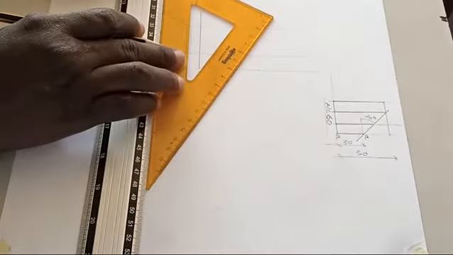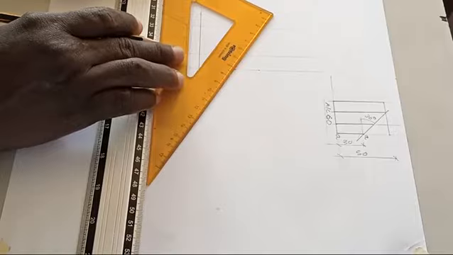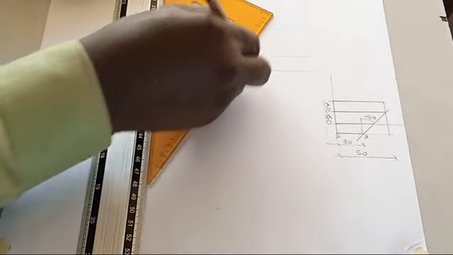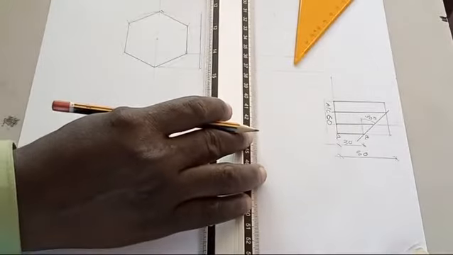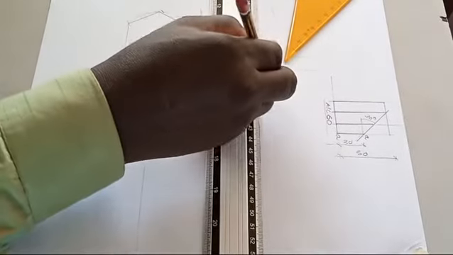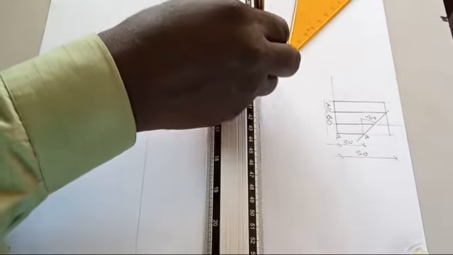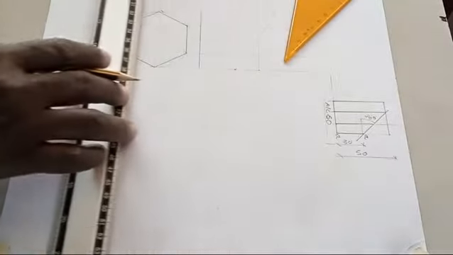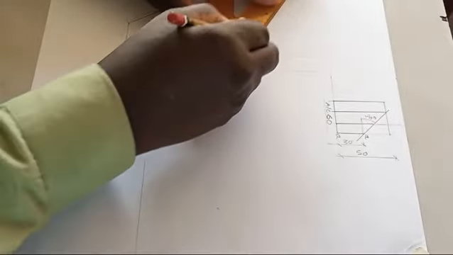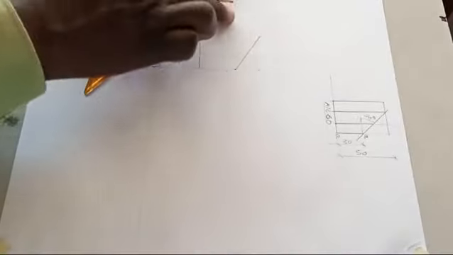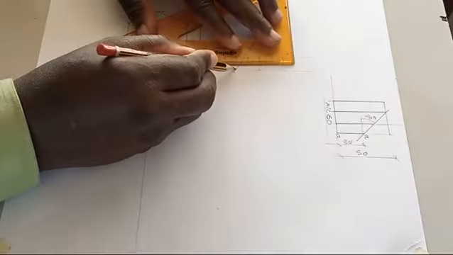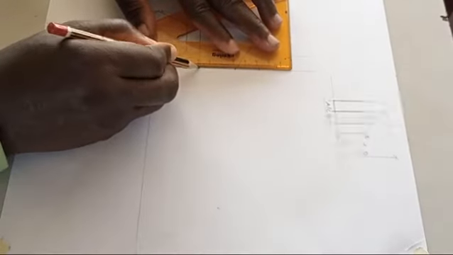So you can now use your 30 degrees set square to do this. That's the cutting plane. And put your vertical height, the total height at this point. So the cutting plane is cutting it at this point. So it's not cutting by the side. So be very careful of that.